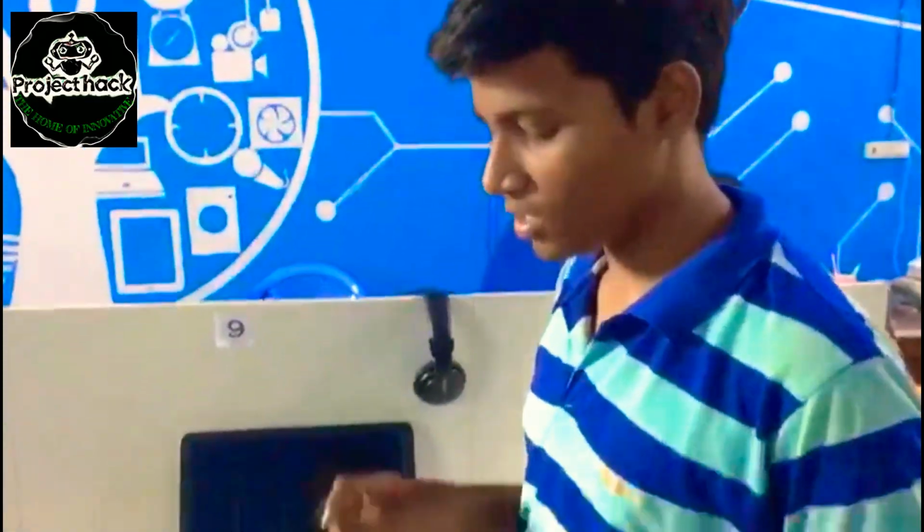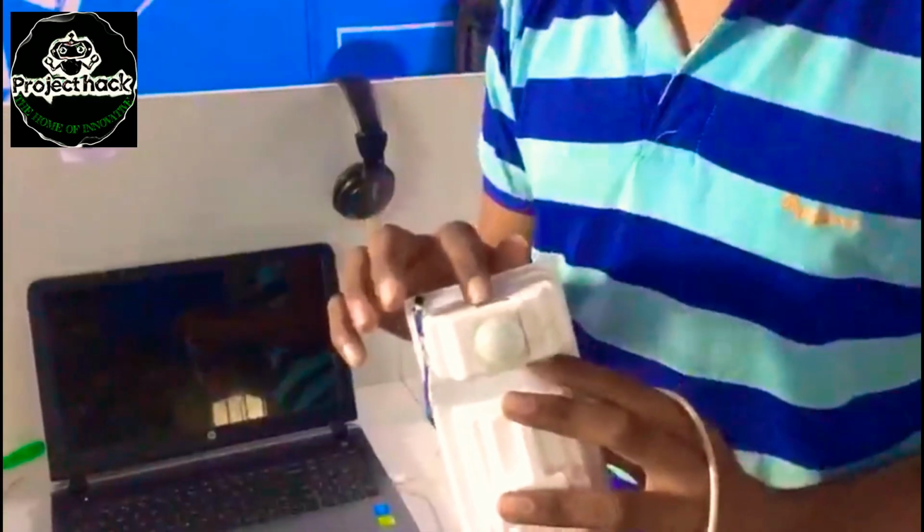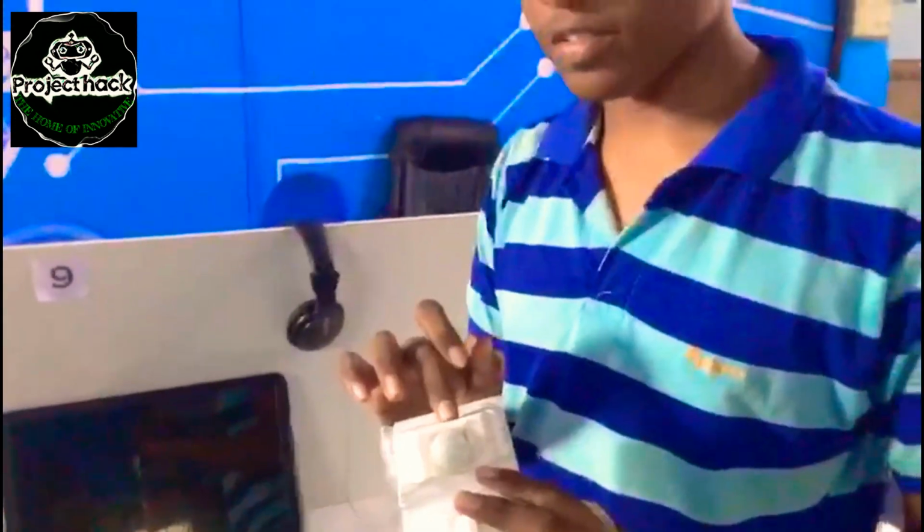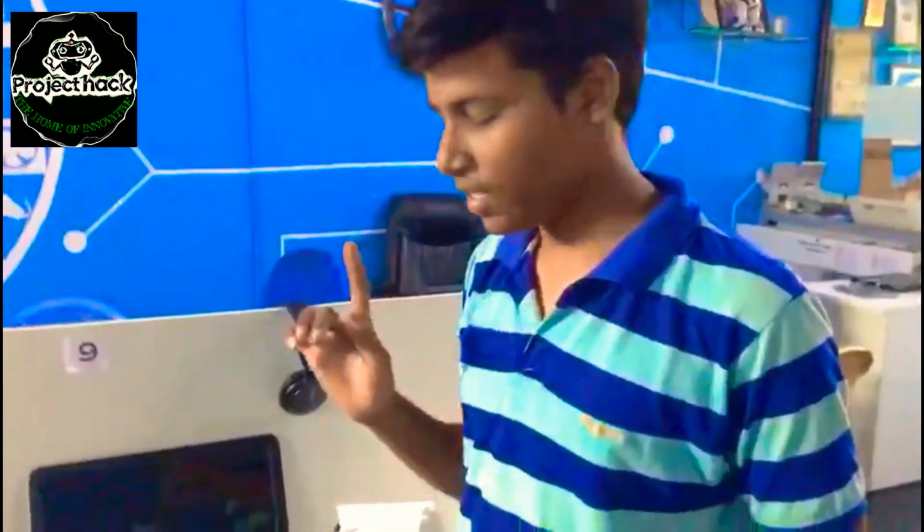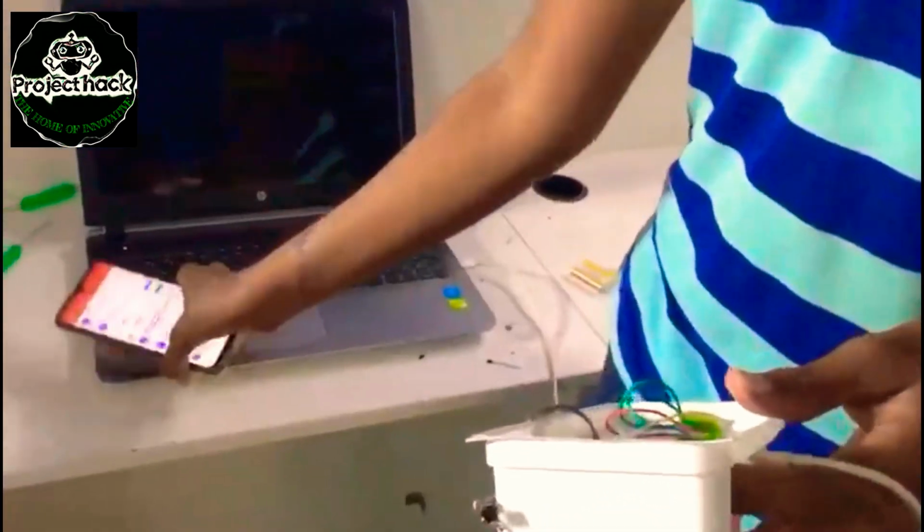A small demo. We can go to the breadboard. If someone enters a room and the PIR gets triggered, we get an email notification on our smartphone.